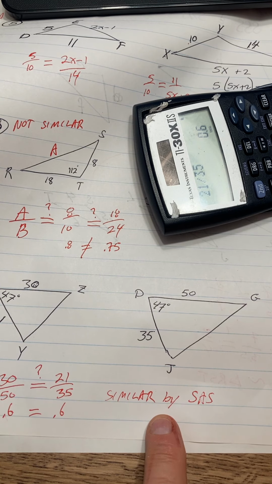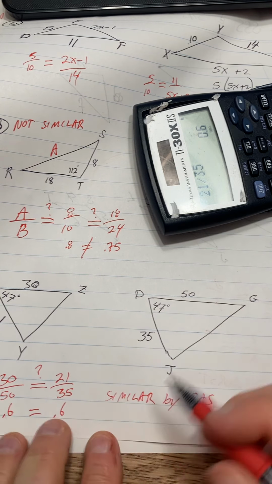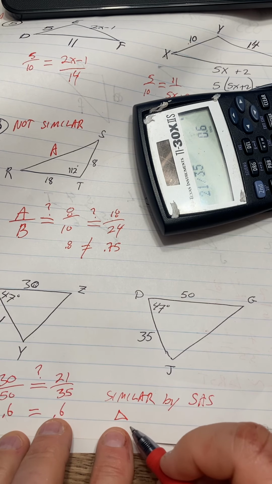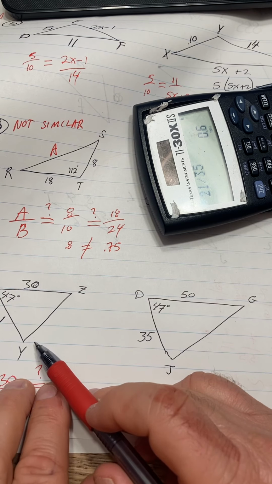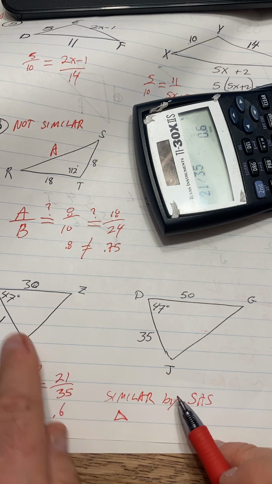Our similarity statement is triangle XYZ, but XYZ is too easy.